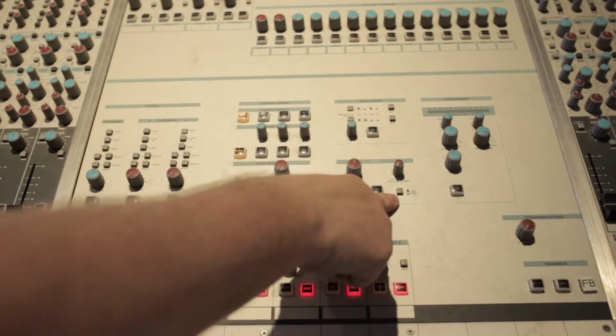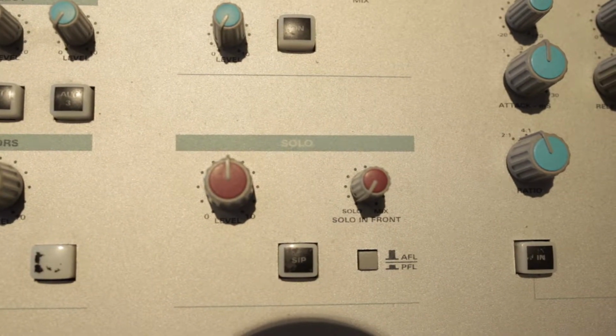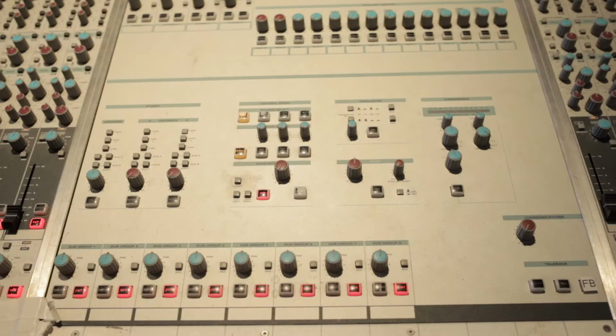The AFL/PFL button needs to be pressed in for PFL, which stands for pre-fader listen. This means that on the solo channel, the fader has no effect on the solo level. This is especially important when gaining in a microphone, as you will only be hearing the effect of the gain pot and the solo level, and the faders have no effect on that level.